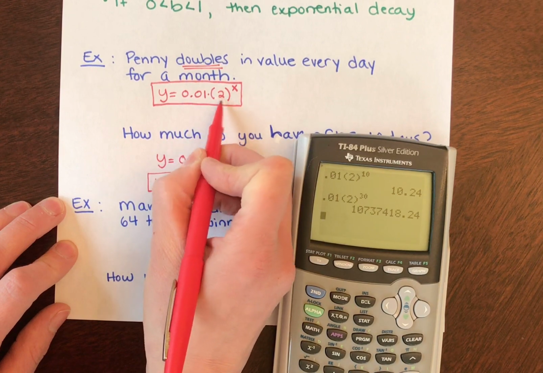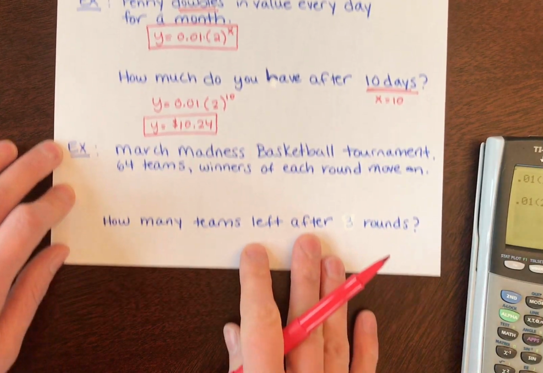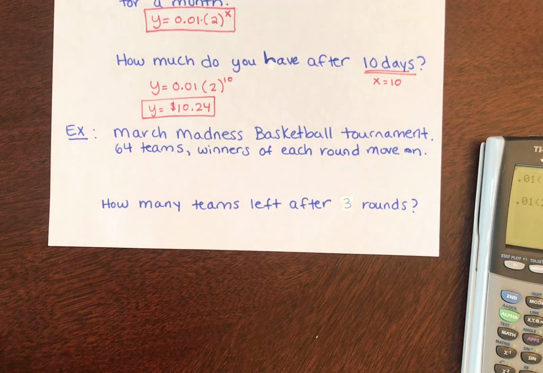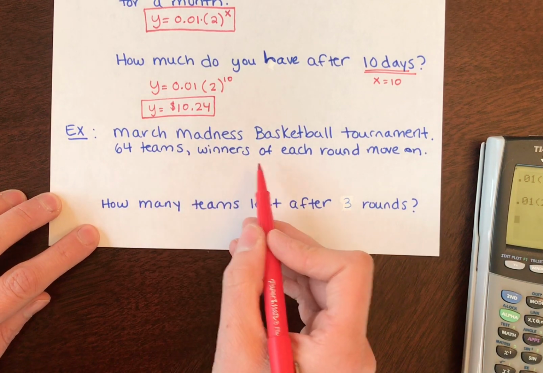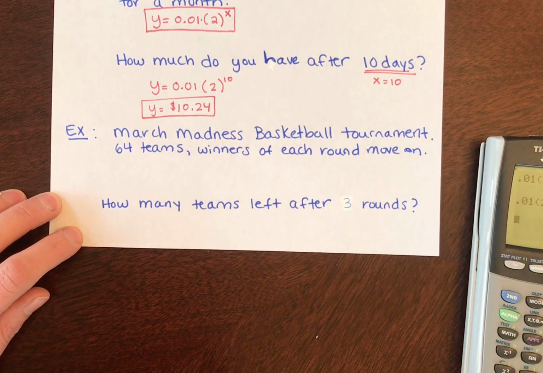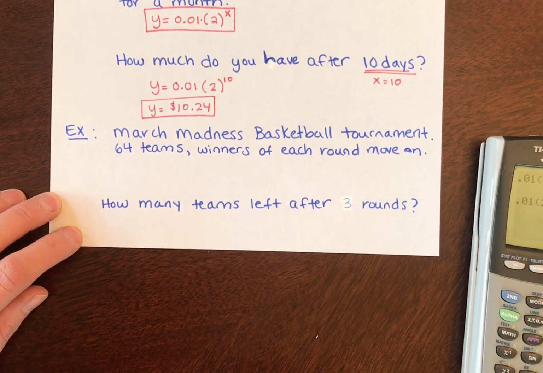This value here is like your growth or decay factor, all right? If we look at our March Madness basketball tournament, we started with 64 teams and only the winners moved on. So if you remember, we talked about what happens to those 64 teams at the start. Well, after each round, each team is cut in half.